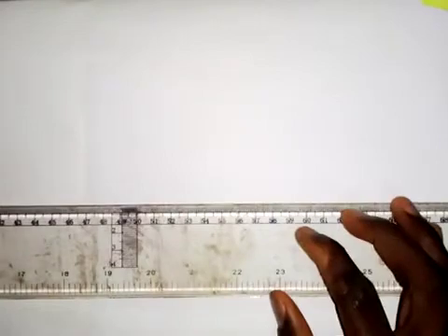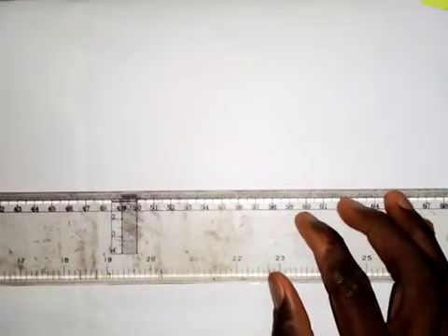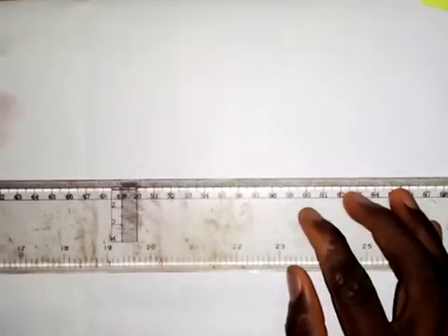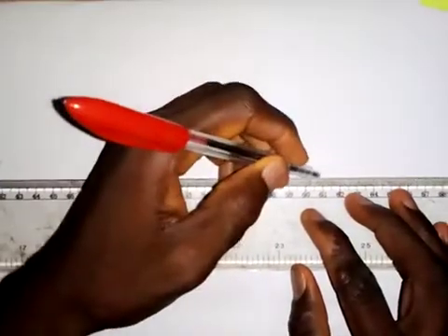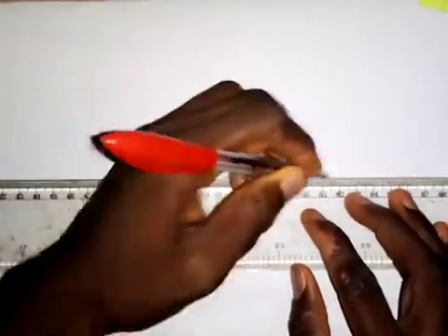So the first thing to do is to draw the XY line. So draw a line like this. So this is our XY line. So this is point X and this is point Y here.